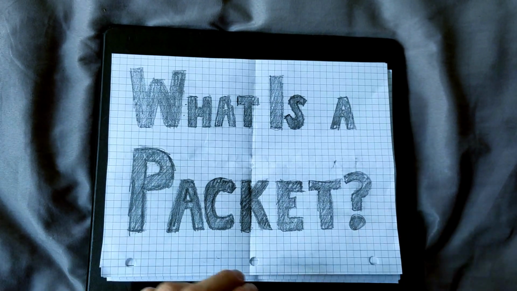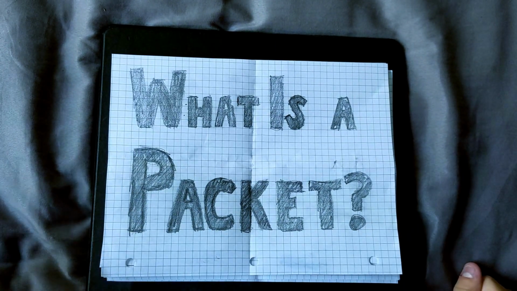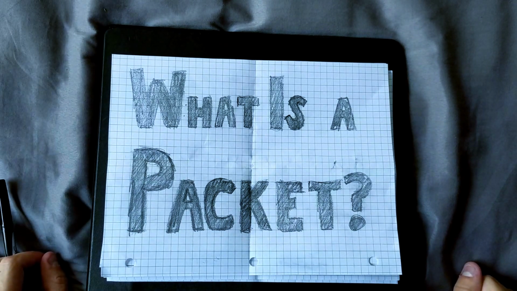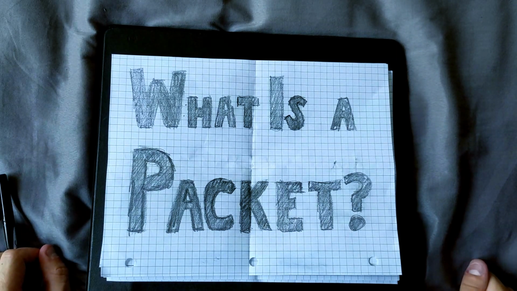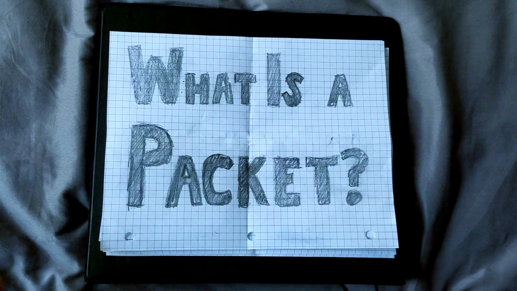So, data is one of the most important things about the internet. There is basically no point to the internet without data. But how do we transmit it?